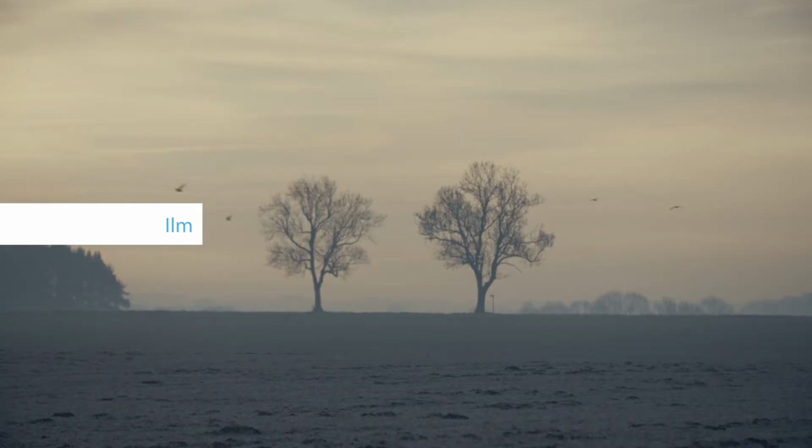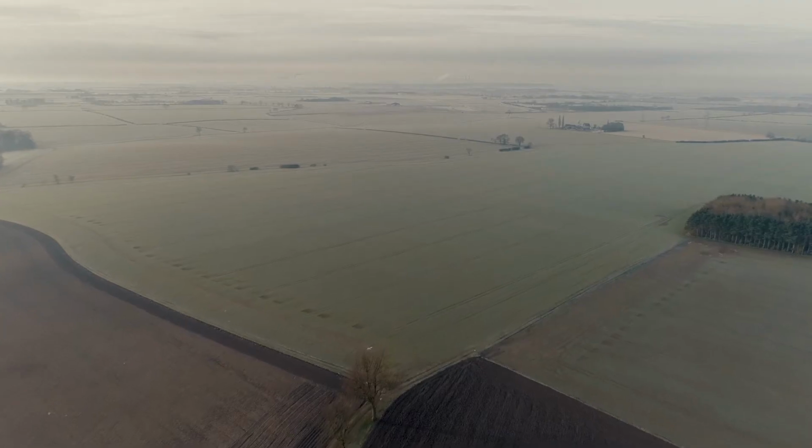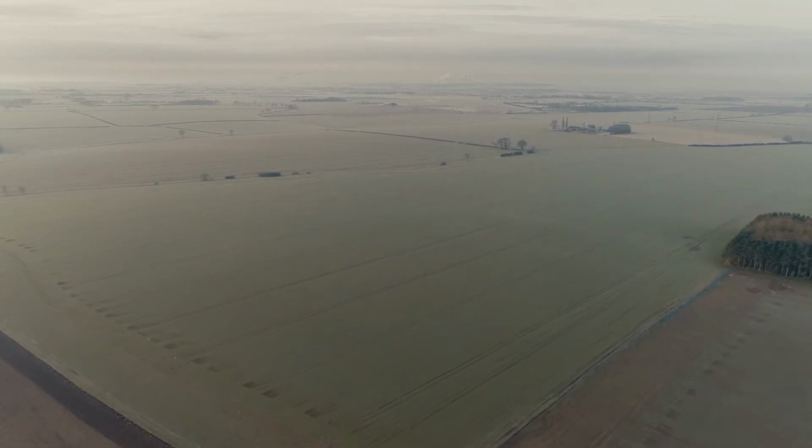So when you're thinking about the weather, obviously wind is a big factor. You don't want it to be too windy because this will affect your spread pattern. So as a rule, if it's too windy to spray something, then we would suggest that you don't spread either.